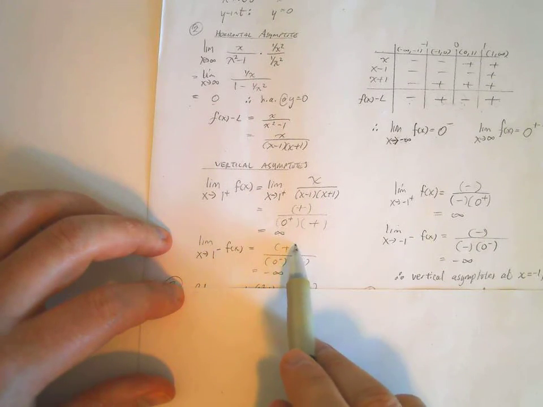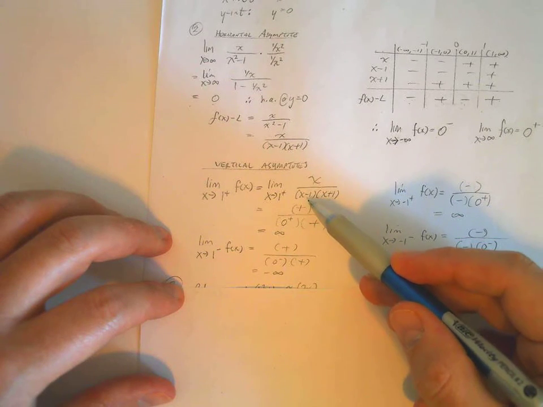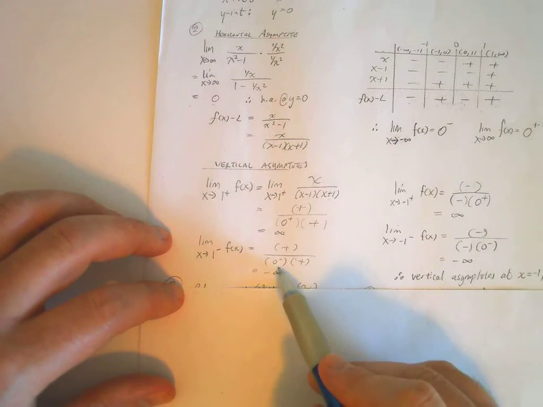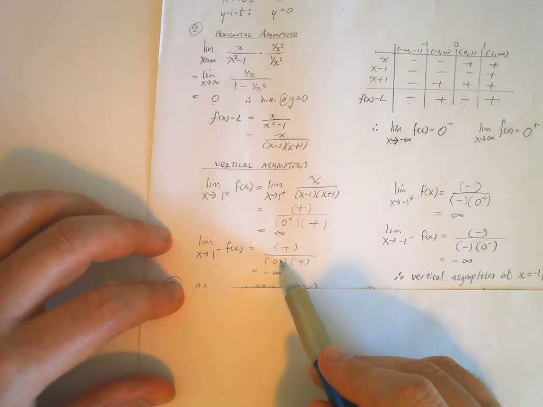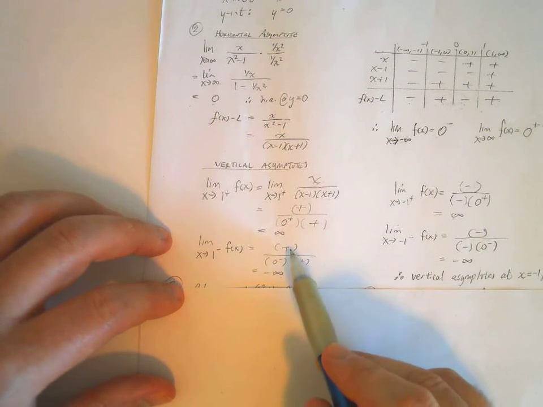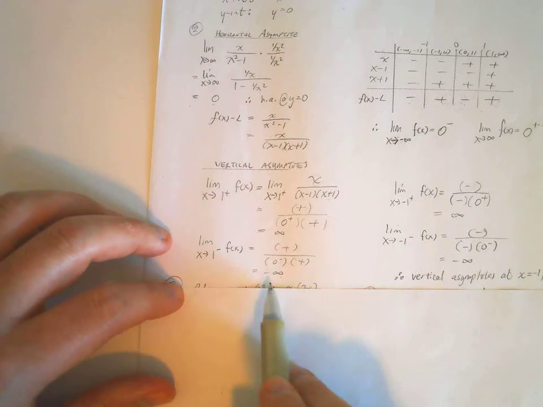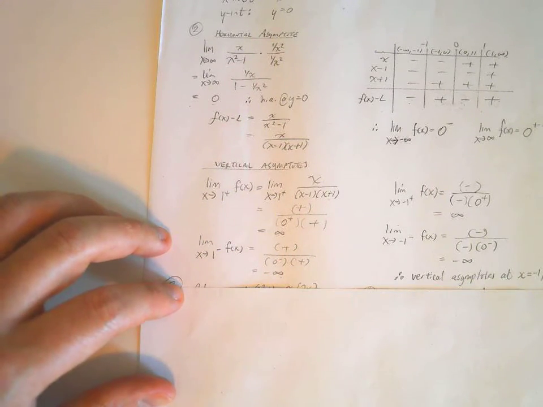On the other side of 1, when I approach 1 from below, same kind of idea. This is still positive. This one is still positive. This one, though, is going to go to 0, but now when it goes to 0, it's going to be a little bit of a negative number. So I'm dividing by 0, so it's an infinity. But I've got an odd number of negative factors, so it's going to negative infinity.